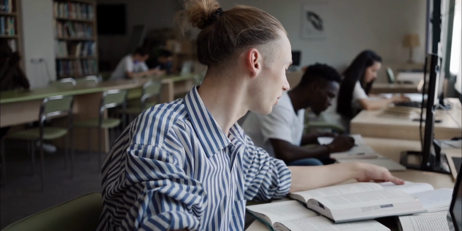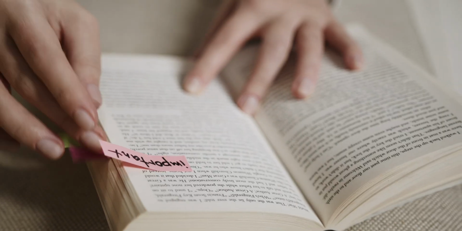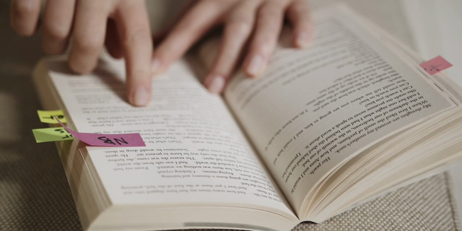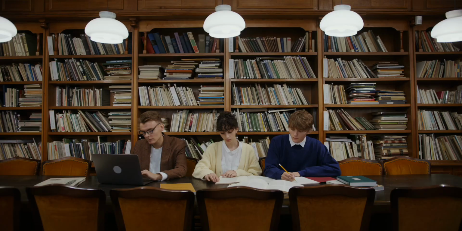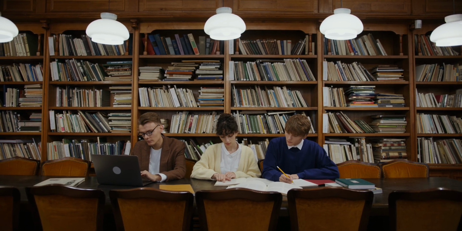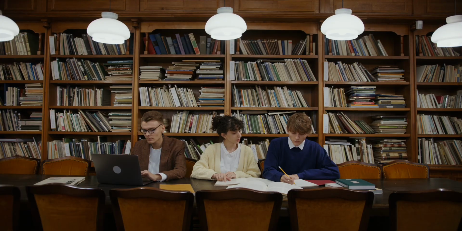Most people study passively. They read, highlight, underline, watch videos, review notes. The problem is that all of these activities can create an illusion of knowledge. The information feels familiar. The concepts seem clear. But familiarity is not mastery. The real test of understanding is whether you can explain the idea without looking at the answer. That's where the Feynman technique comes in.